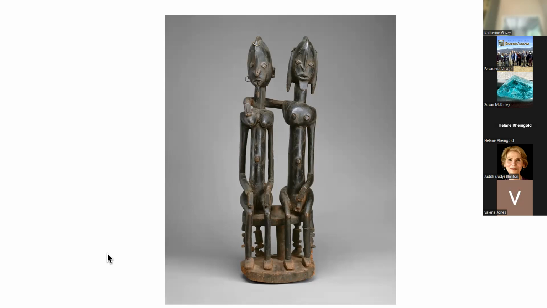Are they standing or sitting? Sitting. Now, what might that indicate? They're at home. Well, they're certainly very comfortable with themselves. Where do most people in a village sit? On the ground. No, they're sitting on a stool.